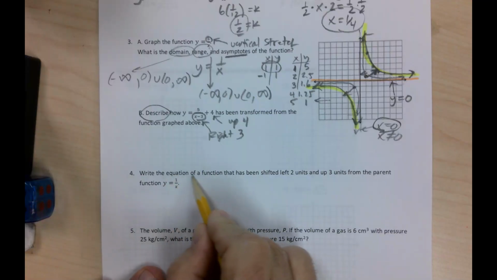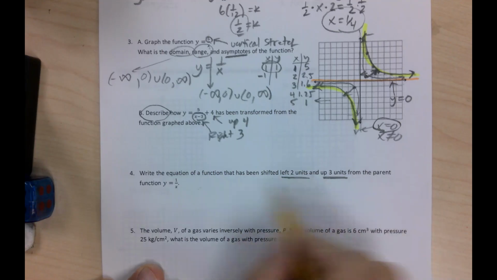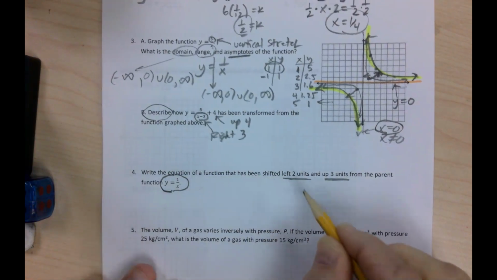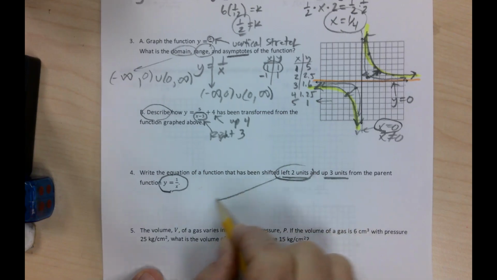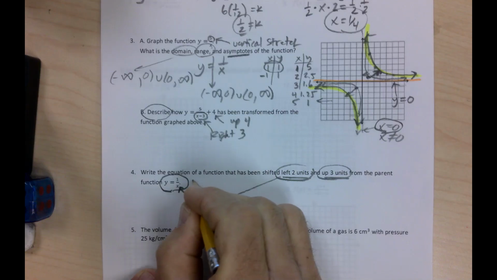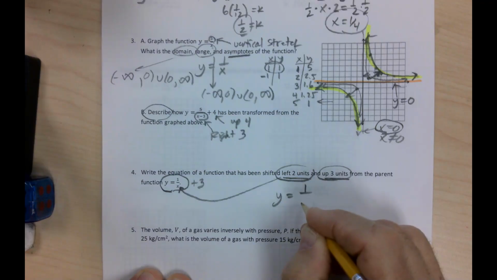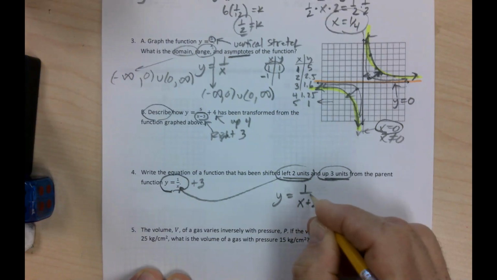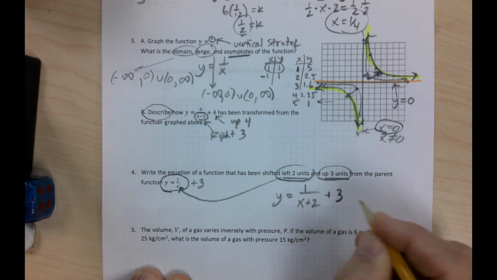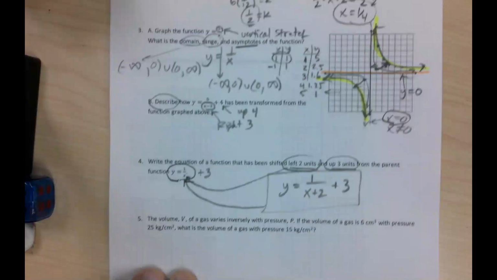So it says write the equation of a function that has been shifted left 2 and up 3 for the given parent function. So that right there, left 2 is going to be taken care of down there. Up 3 is just going to be added 3. So what's my answer? y equals 1 over x plus 2, plus 3. And that's the adjustments to the parent function.